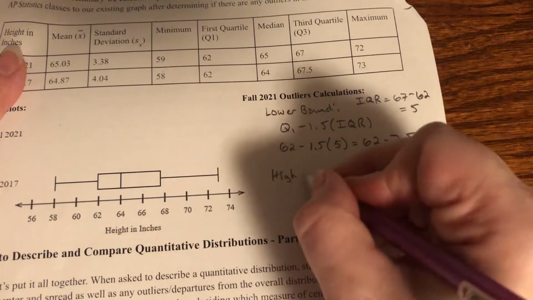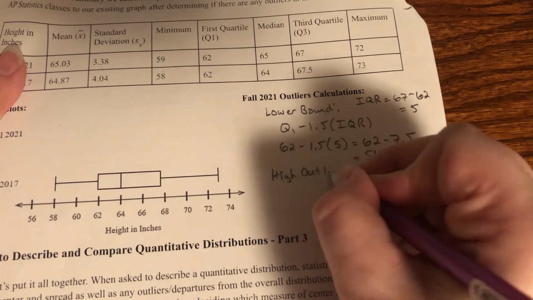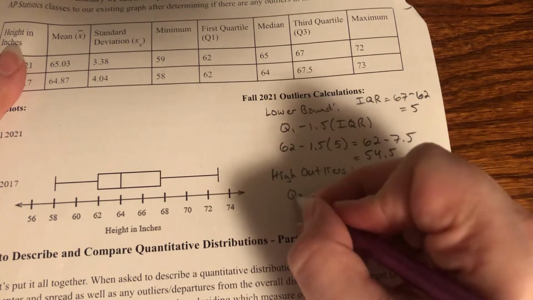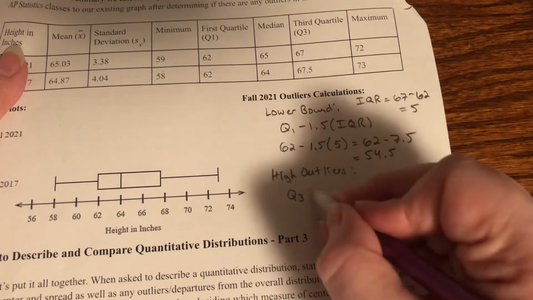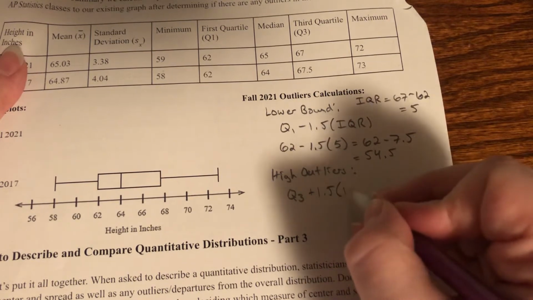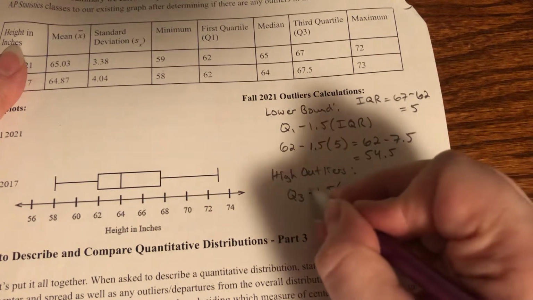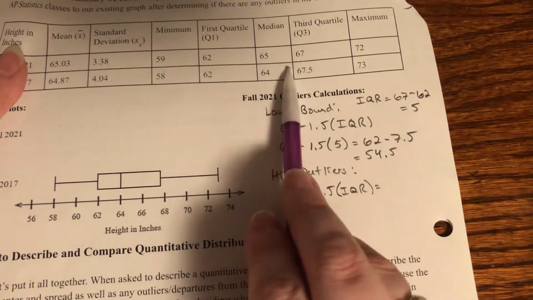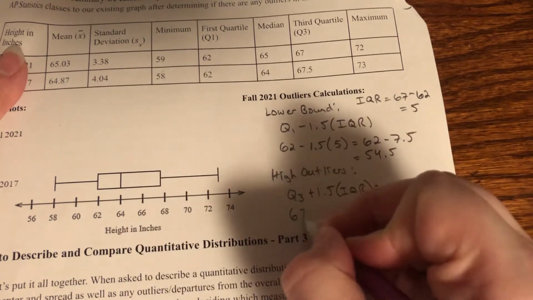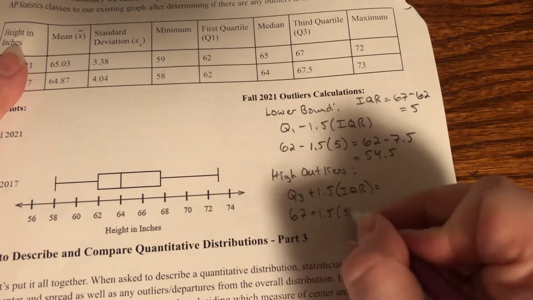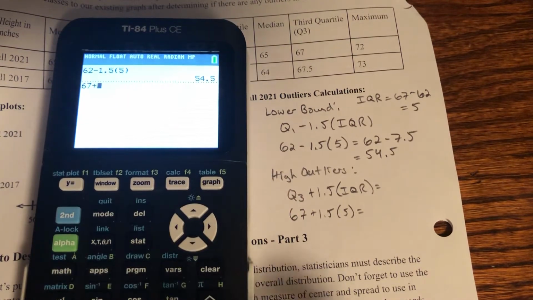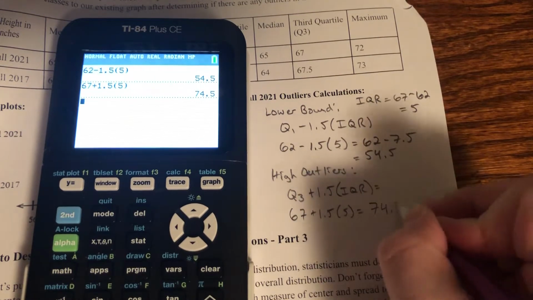Now high outliers would be calculated by taking the third quartile. Ooh, I'm having trouble speaking today. So the third quartile plus 1.5 times the interquartile range. That means that we are looking at 67, which is our third quartile, plus 1.5 times 5. And this time I'm just going to go ahead and type all that into the calculator. So 67 plus 1.5 times 5 gives me 74.5.